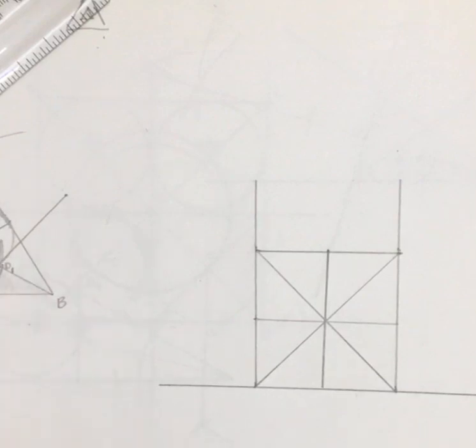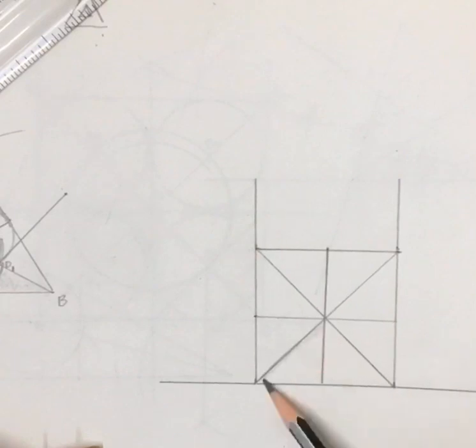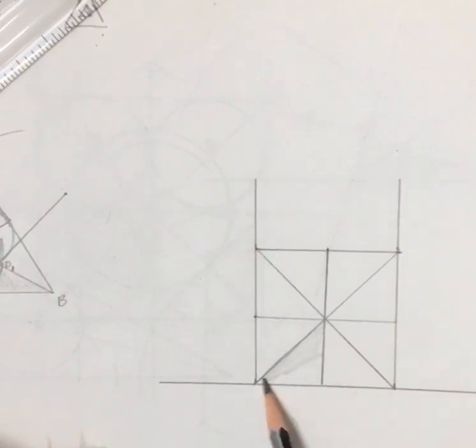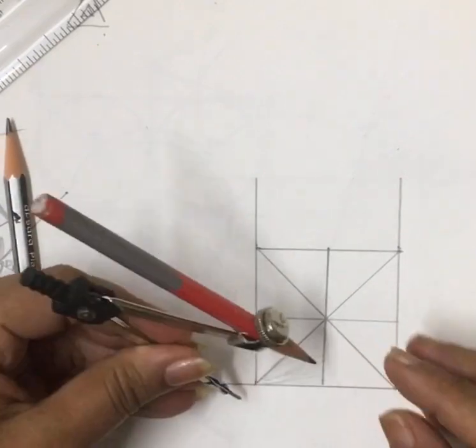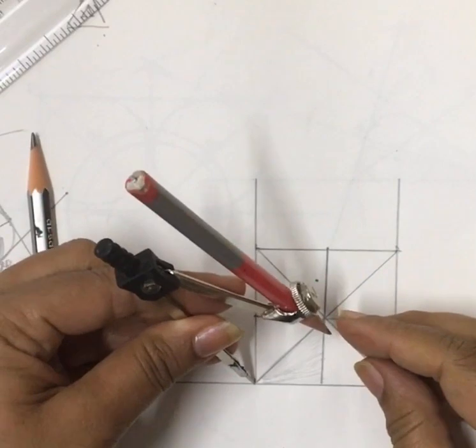Now to bisect, what you are supposed to do is remember this angle. See, this shaded portion has to be bisected. Bisect it well, otherwise the sum will not come.